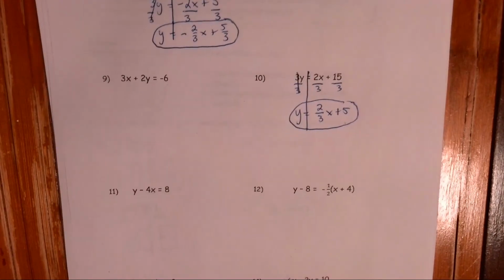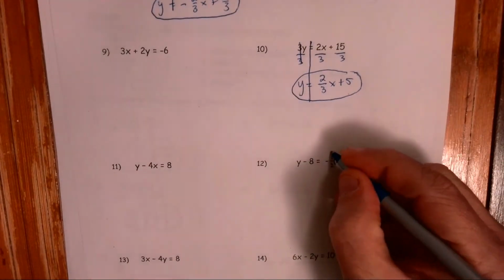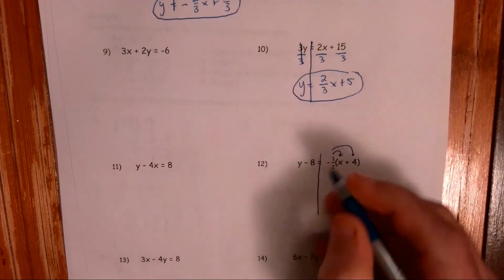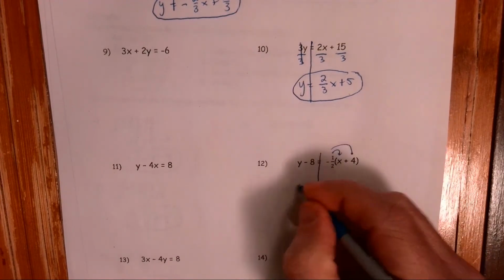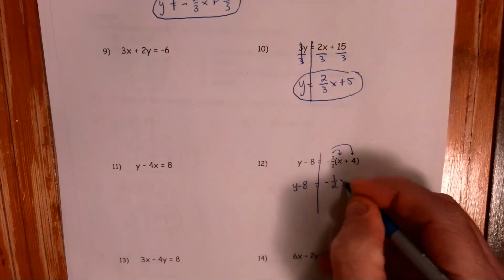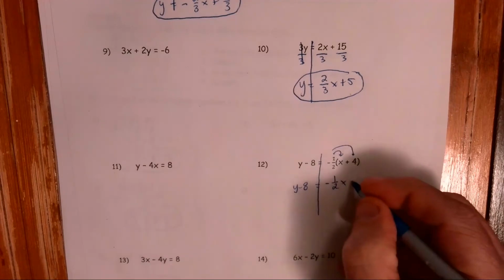All right, next one. Let's do 12 on this one since we haven't had a distributive property. So always distribute first. All right, so we're going to distribute that. And then it's going to be one step, so it's not too bad. So we're going to get y minus 8 is equal to negative 1/2 x. Negative half of 4, and make it negative, is negative 2.